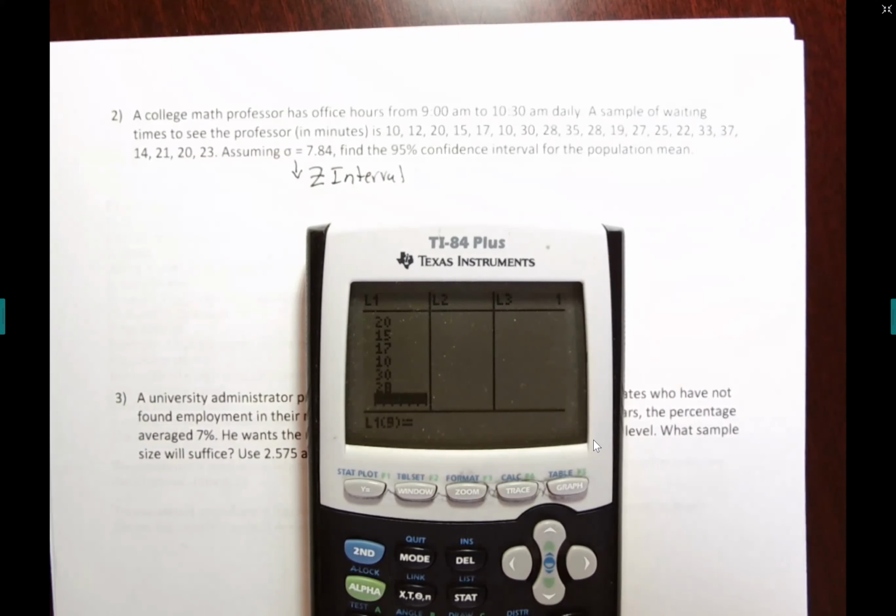Probably this is the largest data set that you will see in this chapter. 35, 28, 19, 27, 25, 22, 33, 37, 14, 21, 20, and 23. All right.